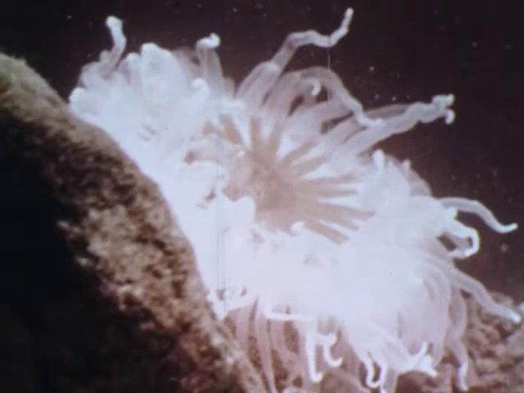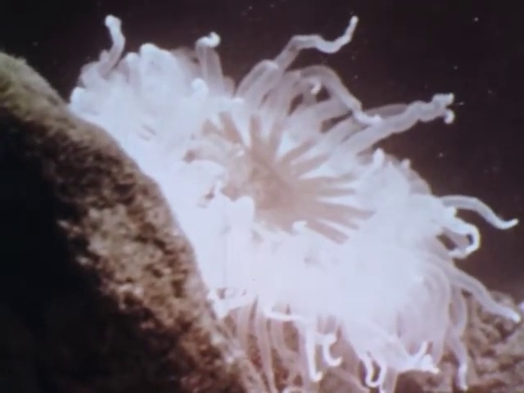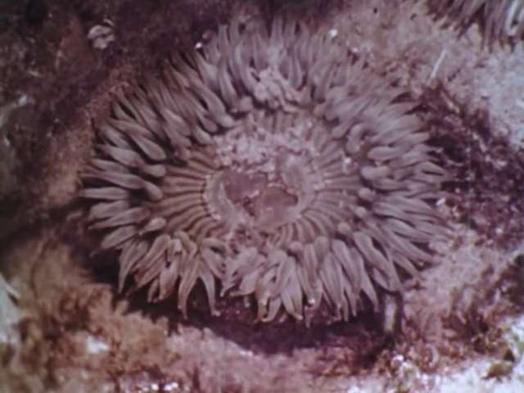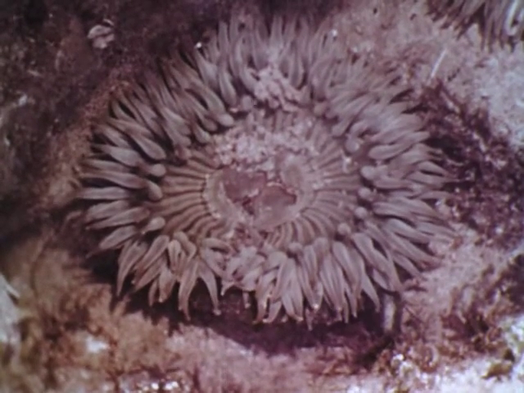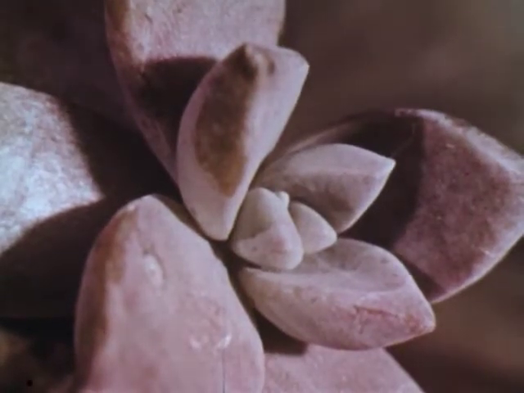Second, colors may differ in their value. They may be dark or light. And third, colors may differ in their intensity. They may be dull or bright.